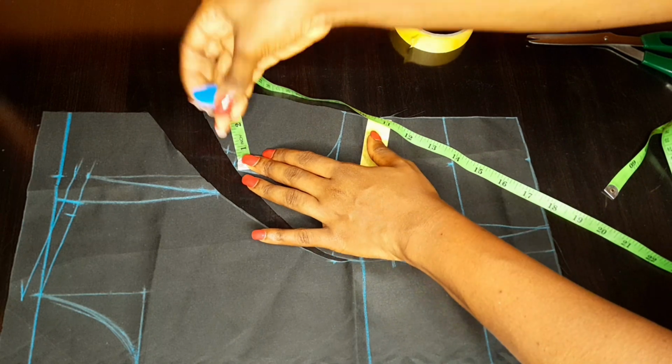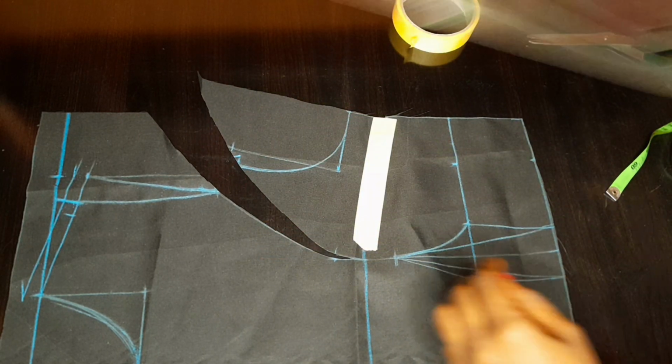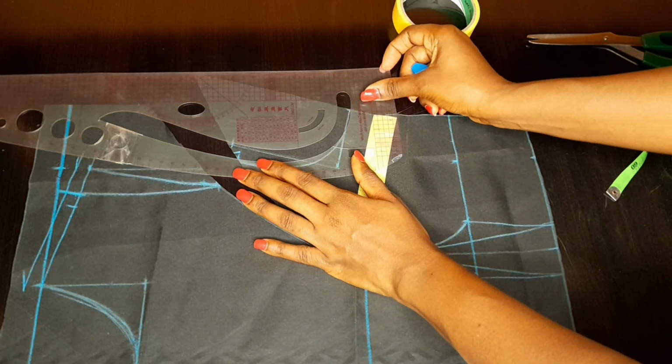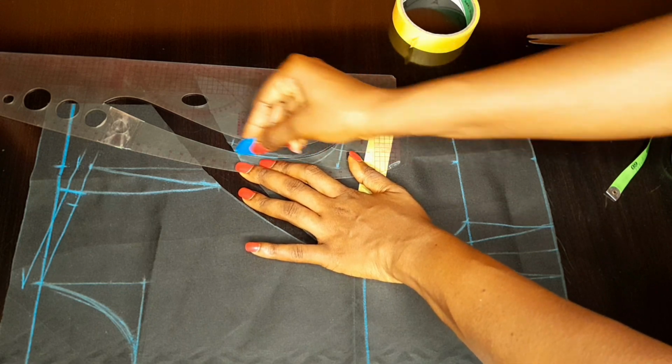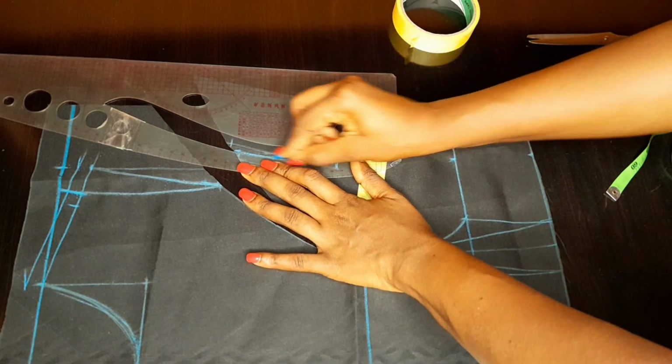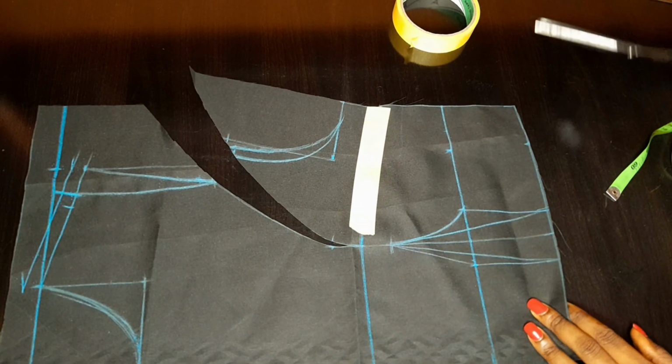Then I'm going to add ½ inch to this place to avoid shortage of fabric, and I'm going to cut.